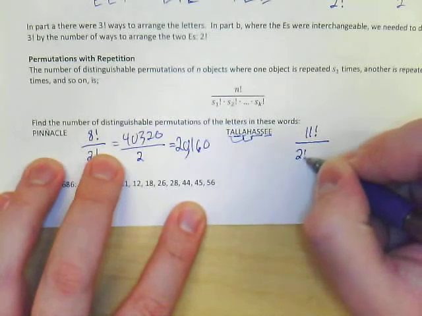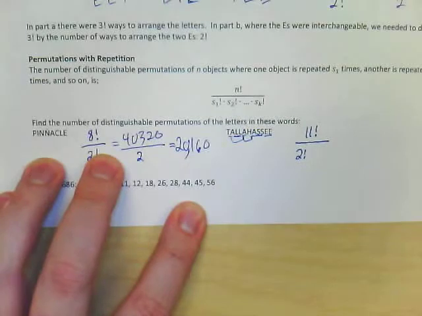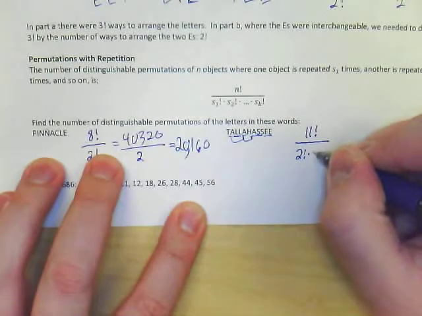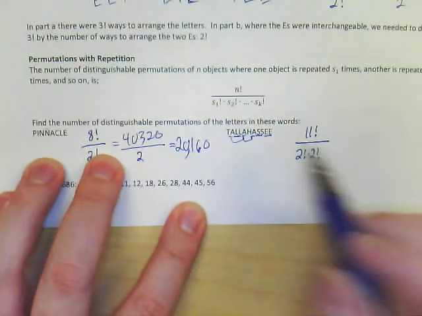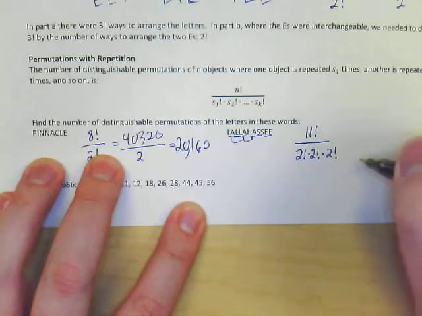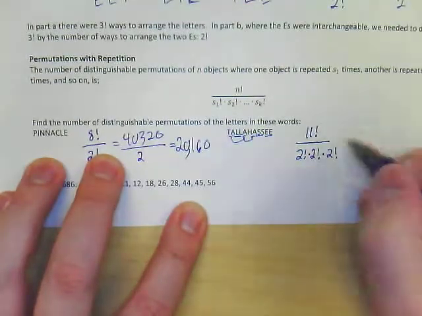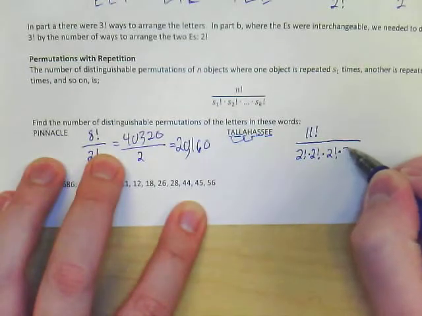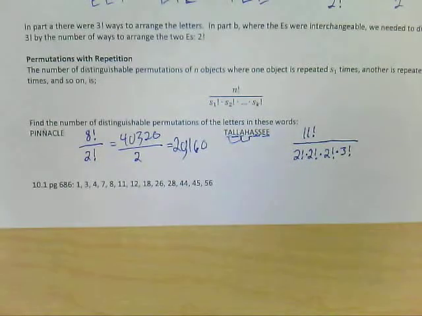That's 2 factorial. It doesn't matter what order these S's are in, so we need to divide by the number of ways to arrange 2 S's, which is 2 factorial. And it doesn't matter what order those E's are in, so we need to divide by the number of ways to arrange 2 E's, which is 2 factorial. And then again, it doesn't matter what order those 3 A's are in, so we need to divide by the number of ways to arrange 3 A's, which is 3 factorial.